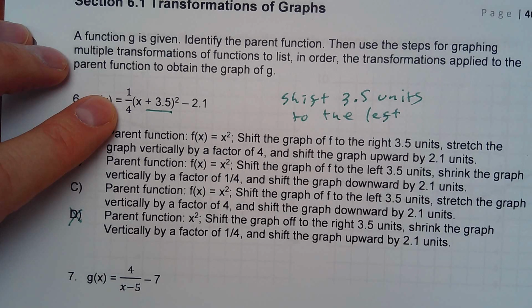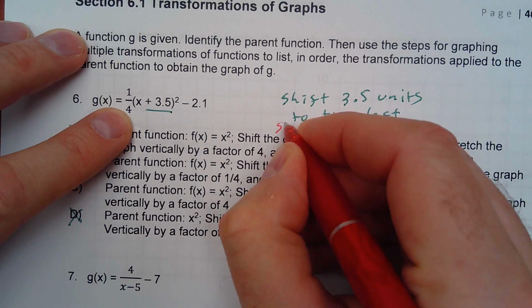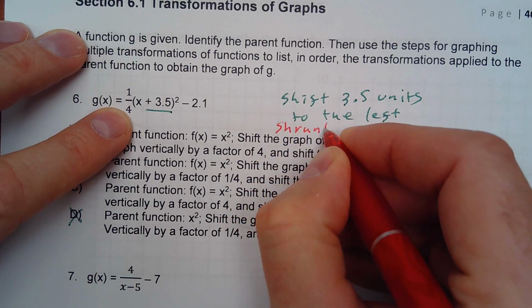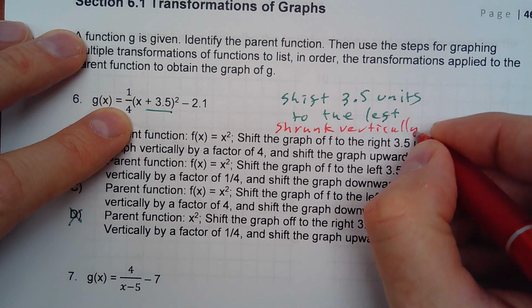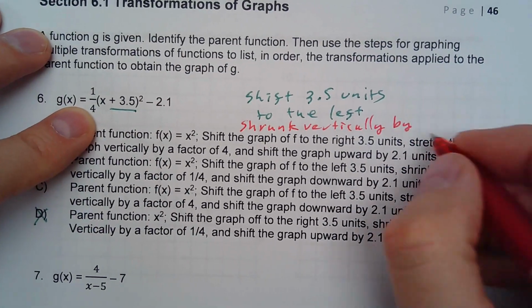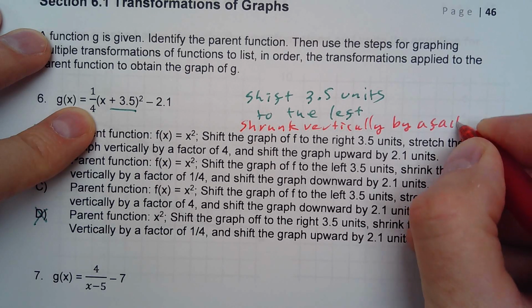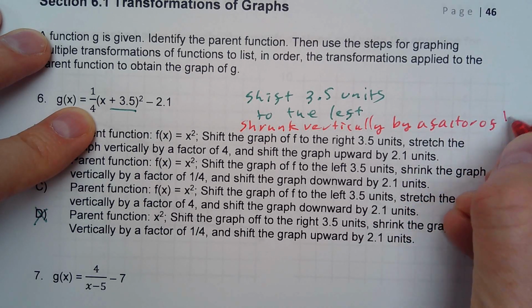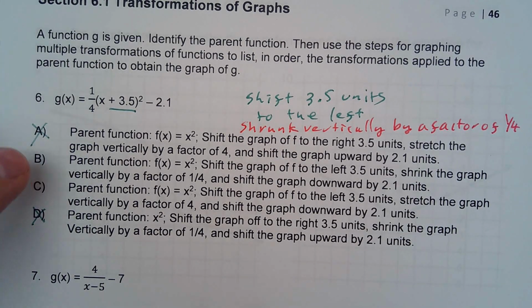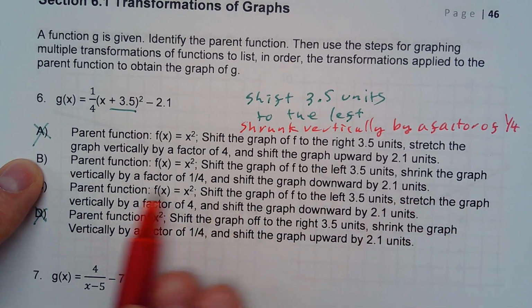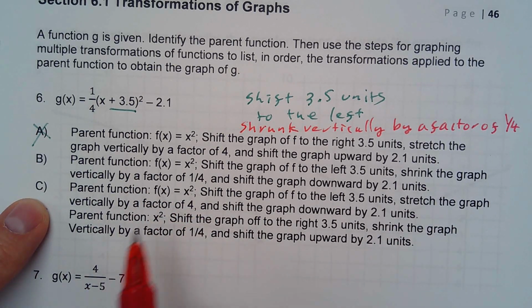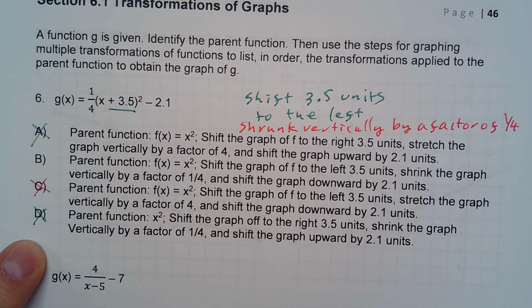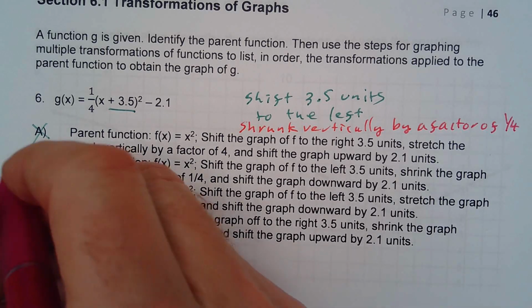So next, let's look at shrunk vertically by a factor of 4. Okay, so let's look at B and C. Shrink the graph vertically by 1/4. Stretch, it's not a stretch, so we can eliminate C. That means my answer choice has to be B.